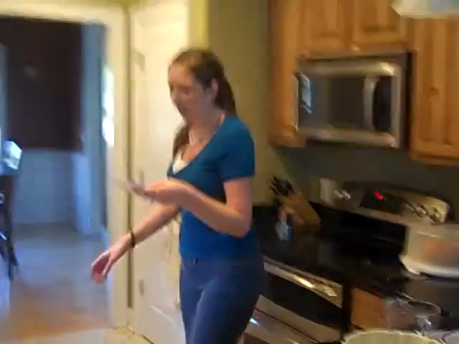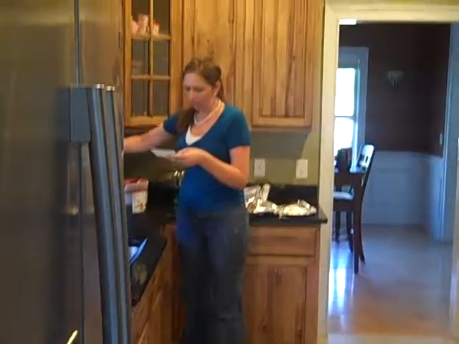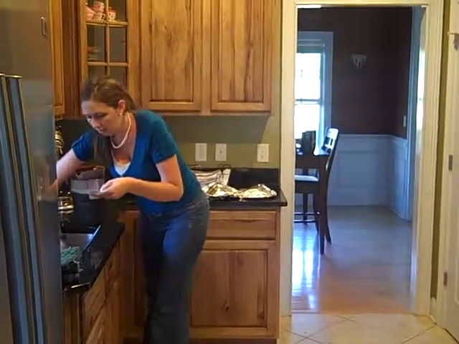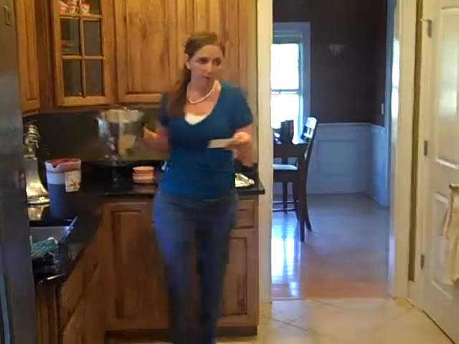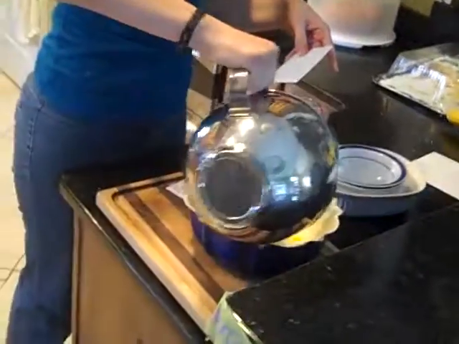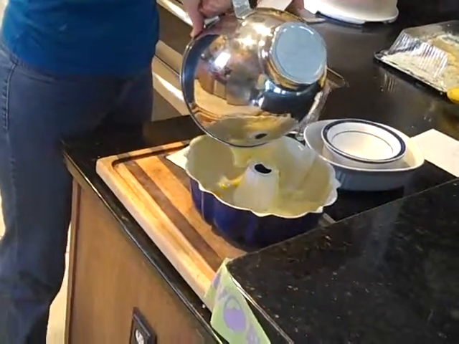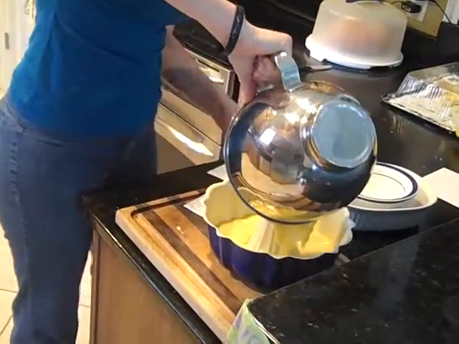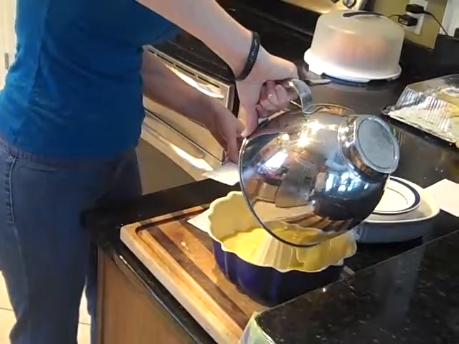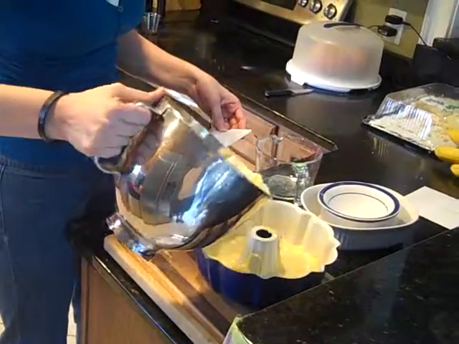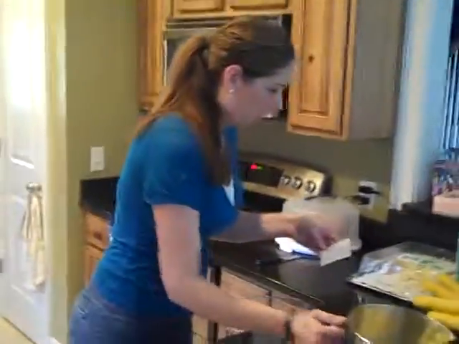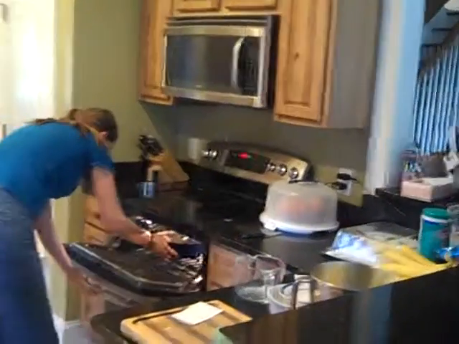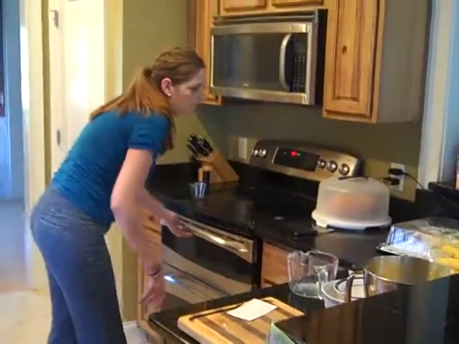Now, in conclusion, after I combine all of these ingredients, as I have here, and I pour them into the greased bundt pan, which I've already done here, I might be making a mess, but it's going to taste good, and that's all that matters. Okay. You pop it in the oven for 60 minutes, or until the toothpick comes out clean.